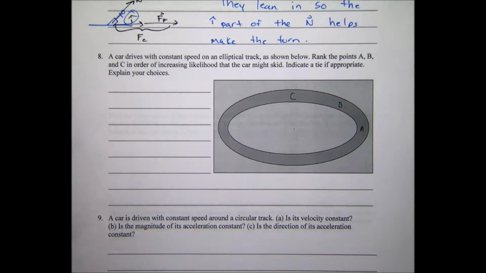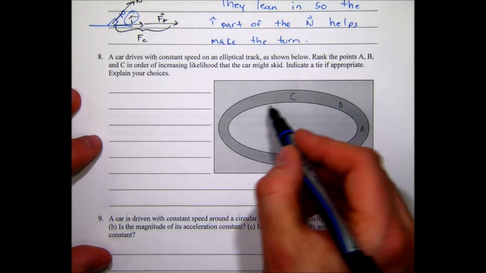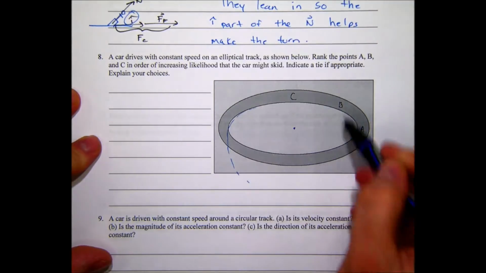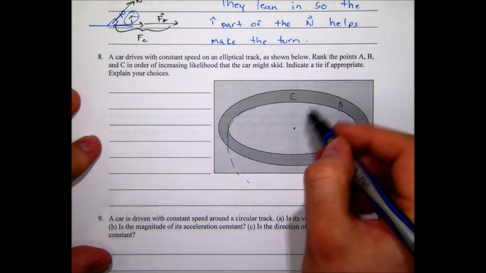So for number 8, it says a car drives with a constant speed in an elliptical track, as shown below. Rank the points A, B, and C according to increasing likelihood that the car might skid. Indicate a tie if appropriate and explain your choices. So remember what you're seeing here is the center of a circle, and you can kind of expand the circle to show what the radius is.